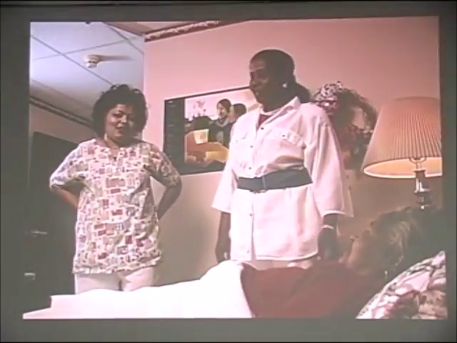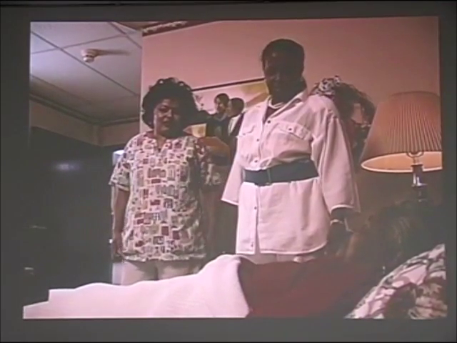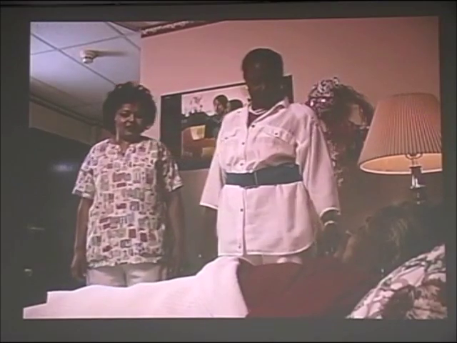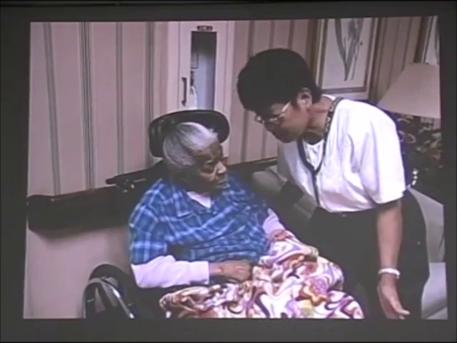By speaking in the resident's language and by making the effort to include the resident in conversation, we show our respect. It also means that residents and their families need to respect the diversity of staff and other residents.